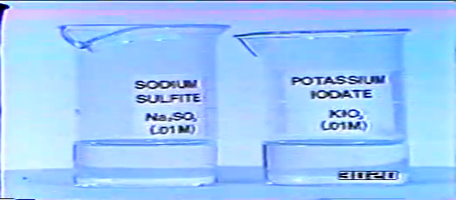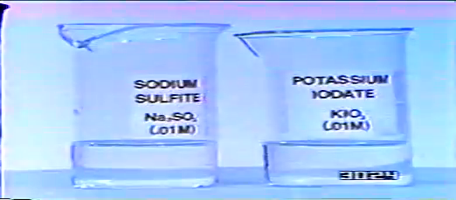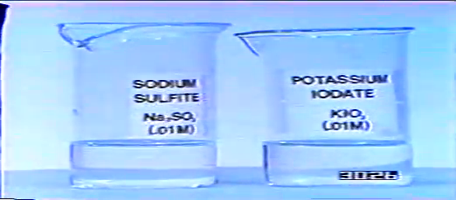To illustrate another factor, we can let a dilute potassium iodate solution react with an acidified sodium sulfite solution that contains a starch indicator. The solution will turn blue when the reaction, which involves several steps, nears completion. The solution turns blue in about 35 seconds.